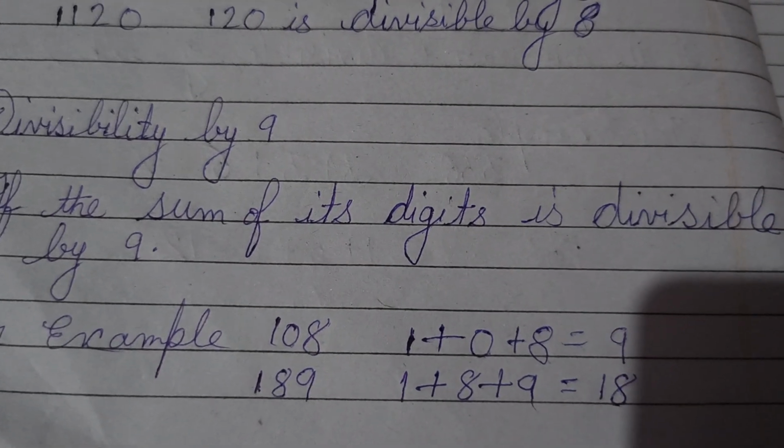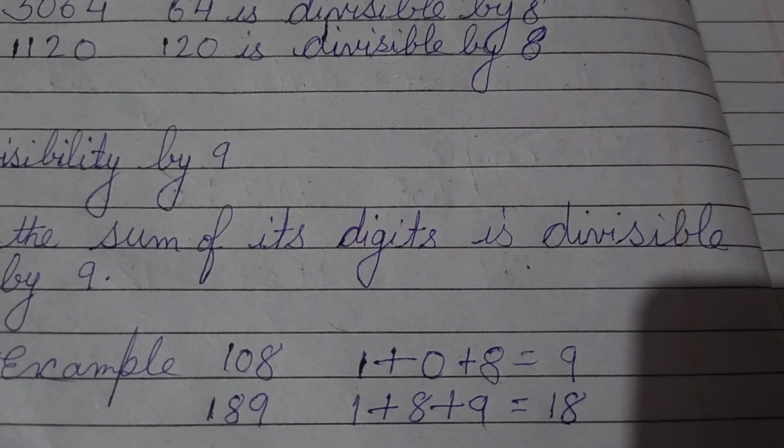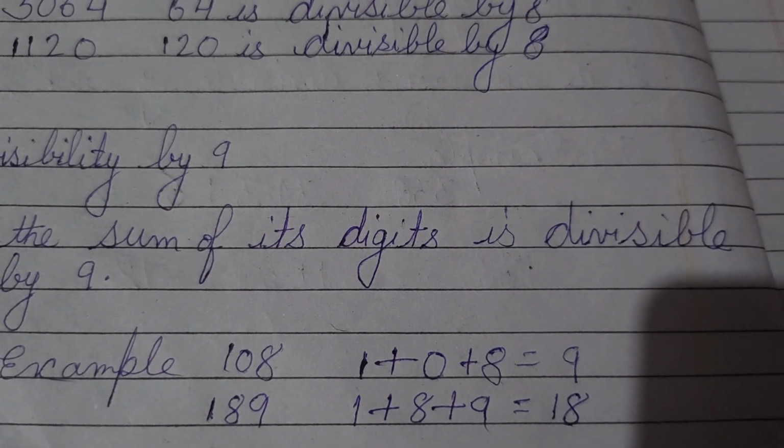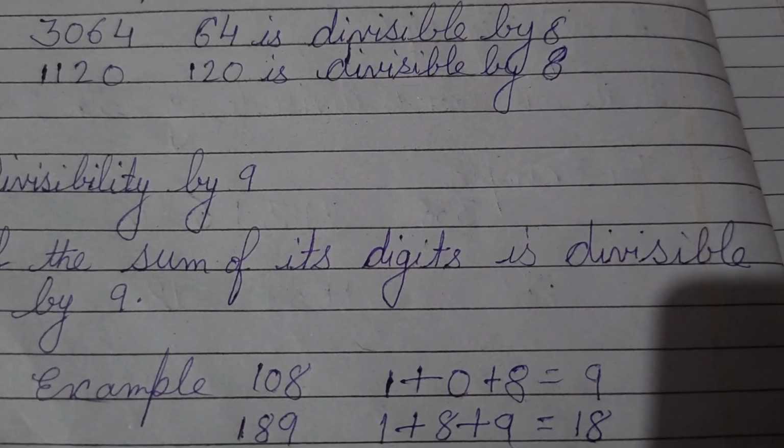Similarly, 189. The sum of its digits, 1 plus 8 plus 9, is equal to 18, which is divisible by 9. Therefore, 189 is divisible by 9.